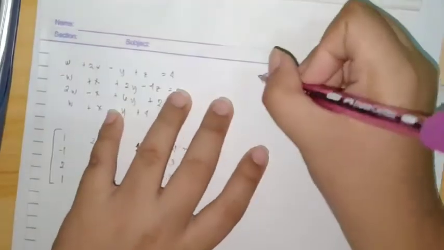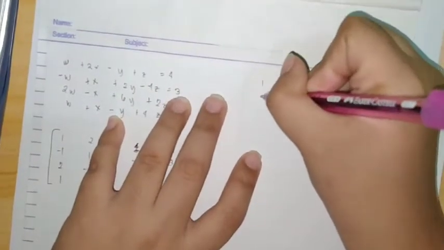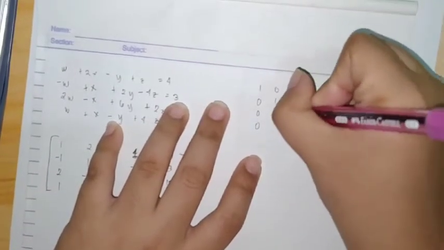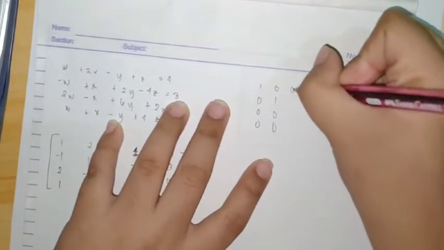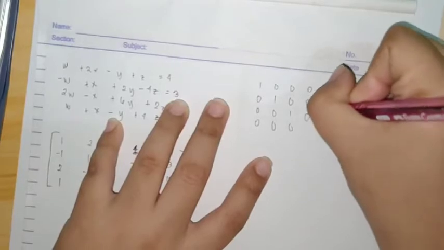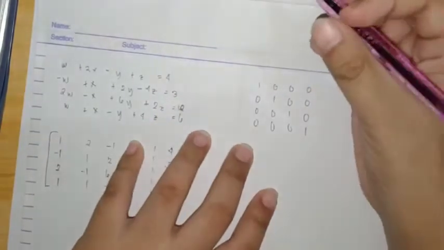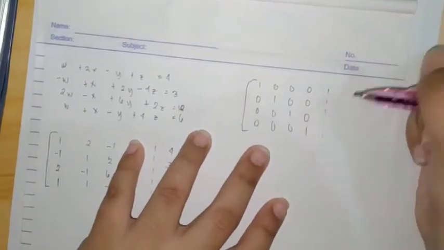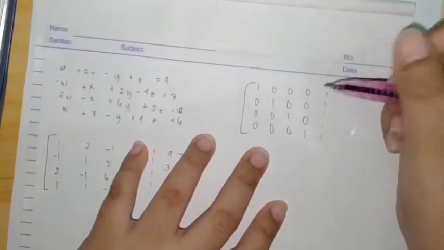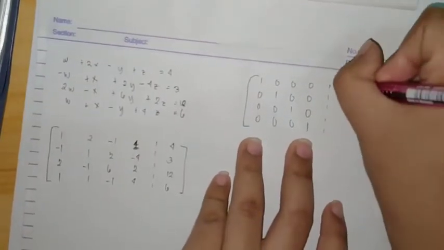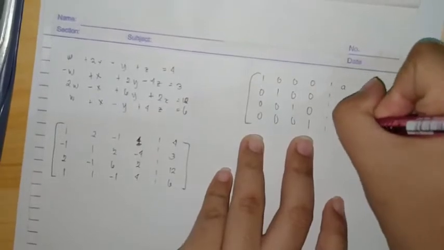So it will look like this: 1, 0, 0, 0, 0, 1, 0, 0, 0, 0, 1, 0, and 0, 0, 0, 1. On this augment side, we have A, B, C, and D.